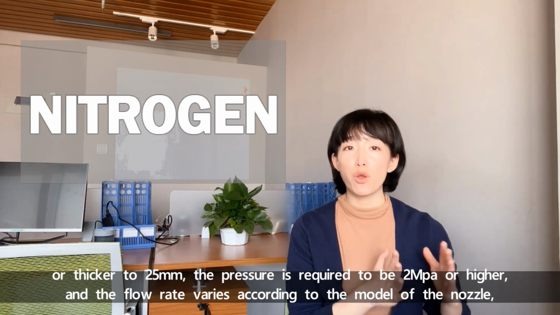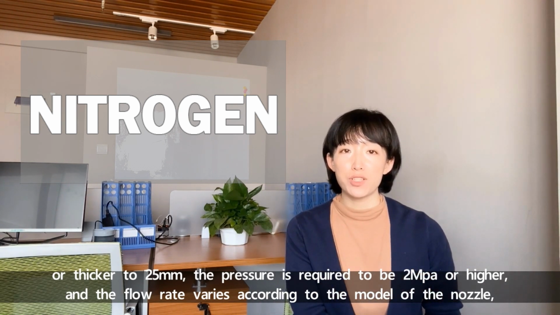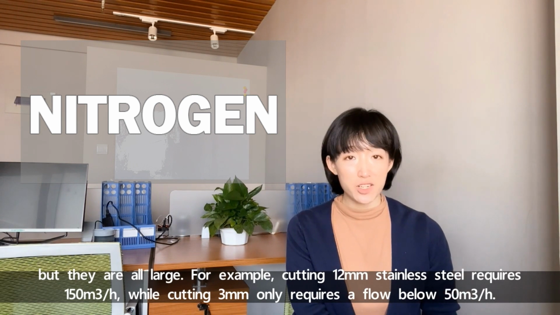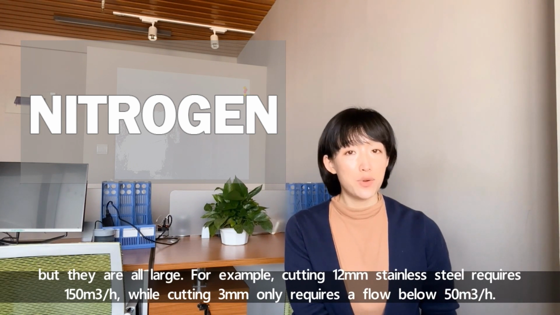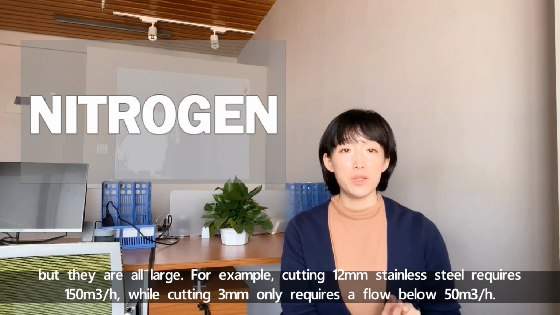The pressure is required to be 2 or higher, and the flow rate varies according to the model of the nozzle, but they are all large. For example, cutting 12 mm stainless steel requires 150 cubic meters per hour, while cutting 3 mm only requires a flow below 50 cubic meters per hour.